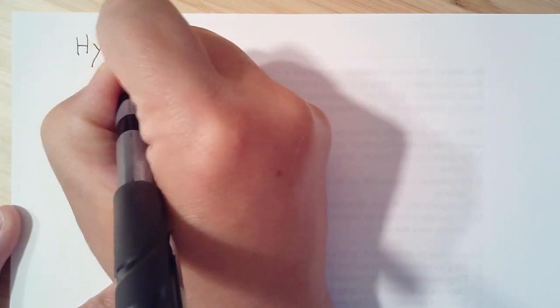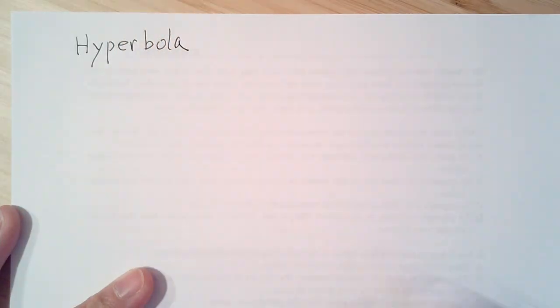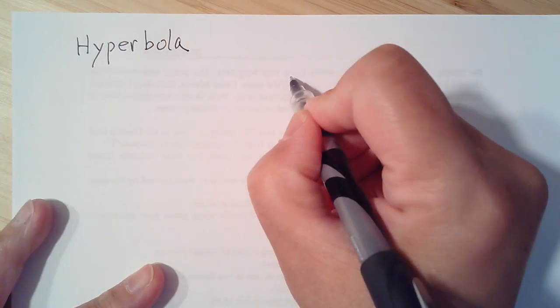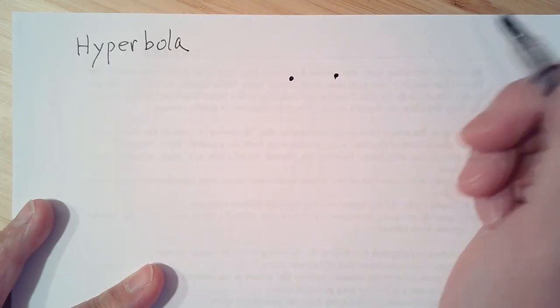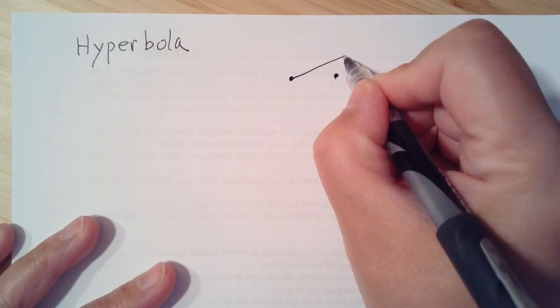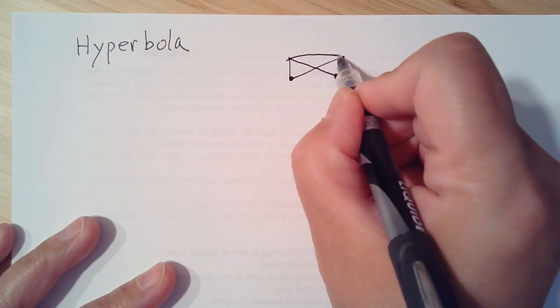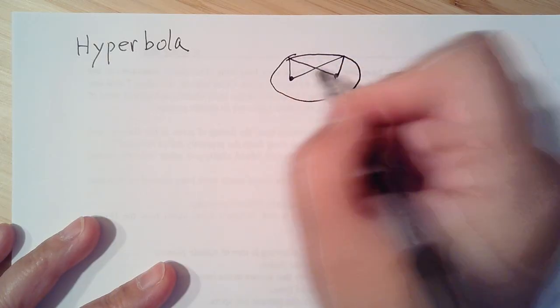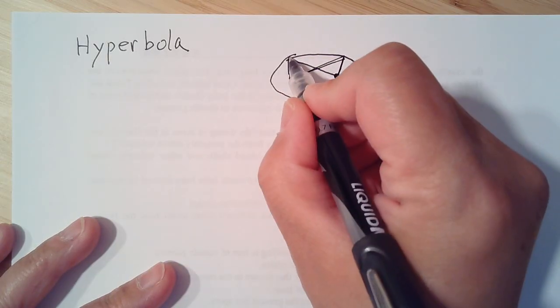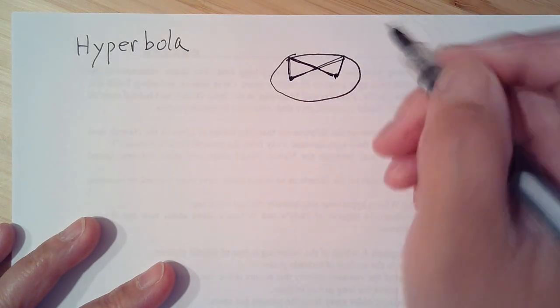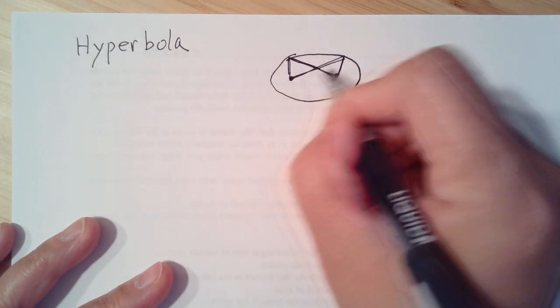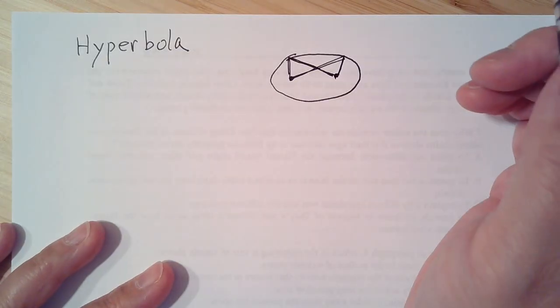Okay, we learned the ellipse, and right now we're going to learn the second conic section. It is called hyperbola. Now, quick review. Remember when you have these two points, we call them foci, and if the sum of the distances from the point to both foci stays constant, then you get an ellipse, right? What if the difference between these two distances stays the same? We get a hyperbola.